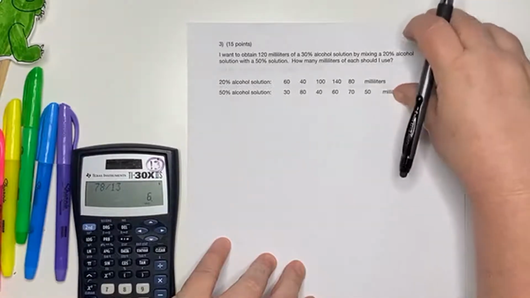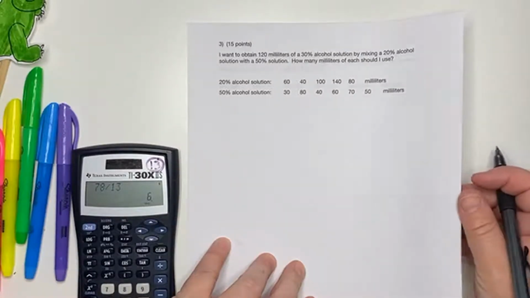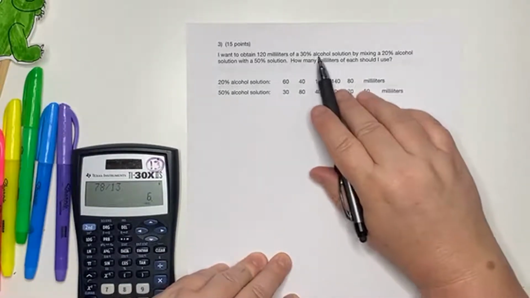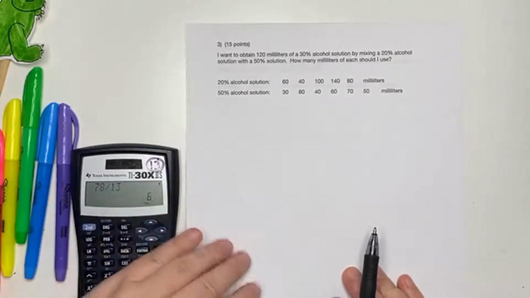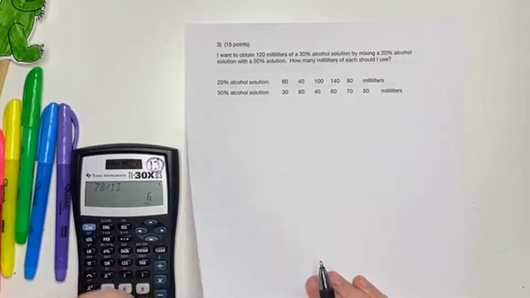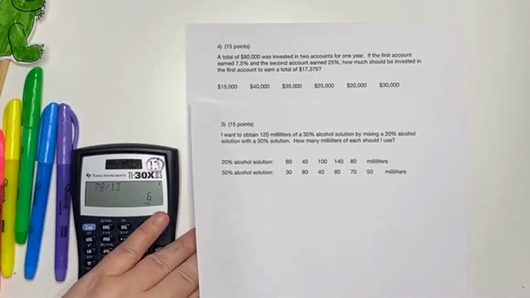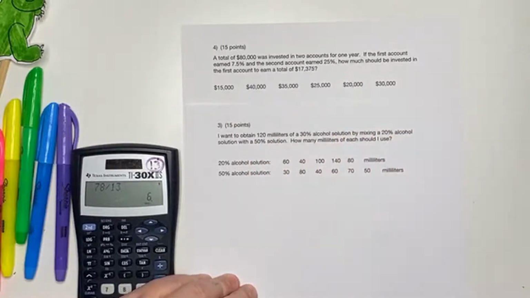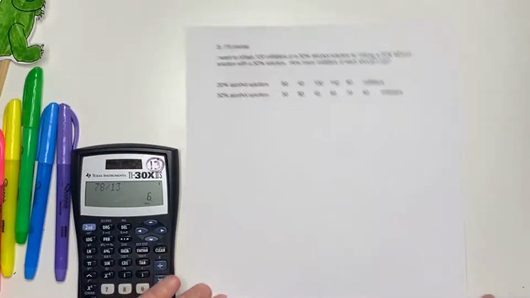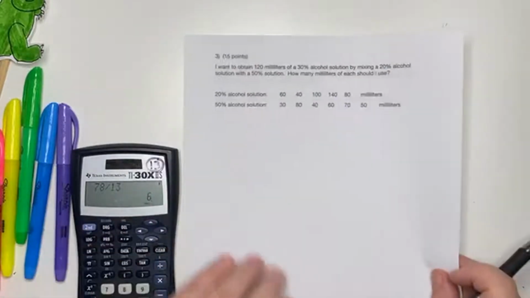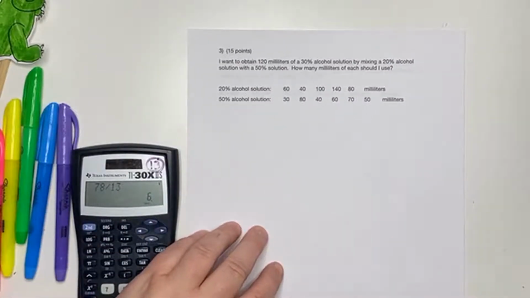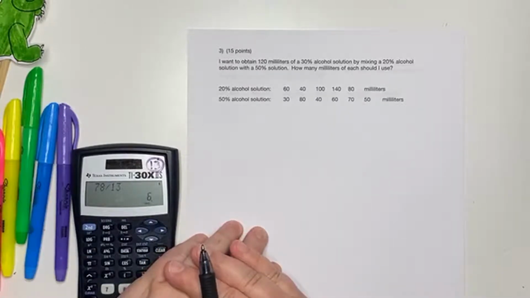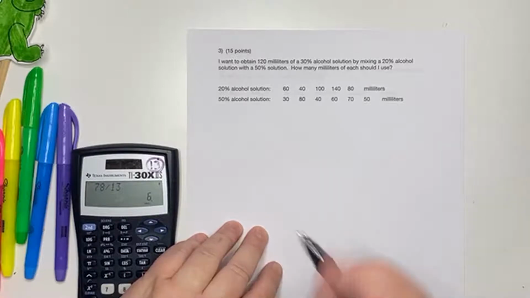So the 2 word problems that I put on the test, the first one is what I think of as the science problem, where we're talking about milliliters and alcohol solution. I copied this exactly from the phrasing from the lecture. And number 4 is the investment mixture problem. You're investing money in 2 accounts. Both of these came straight from the lecture. You've had homework about them, so hopefully they feel fairly comfortable, and you'll be able to go into it feeling very confident. You are not required to do a chart.